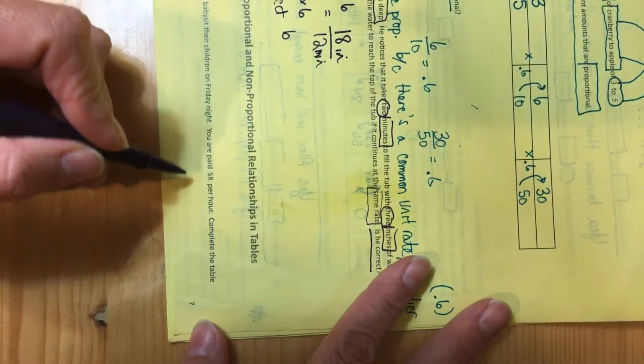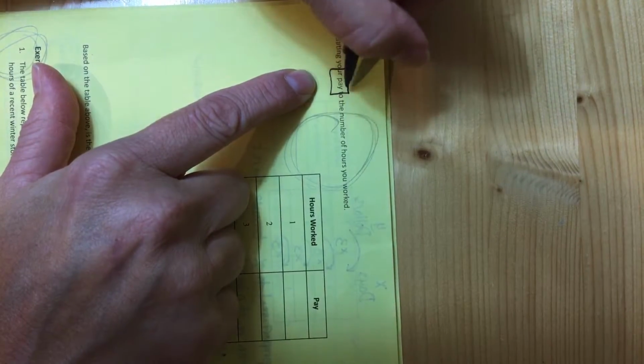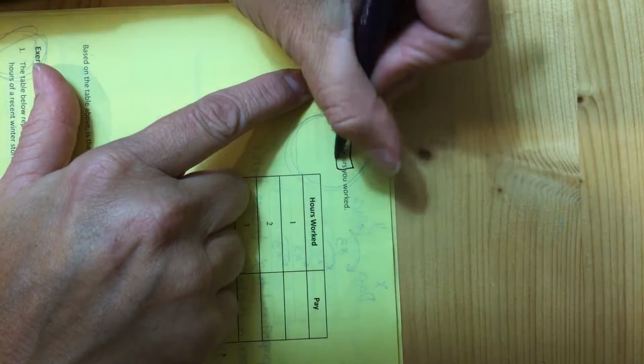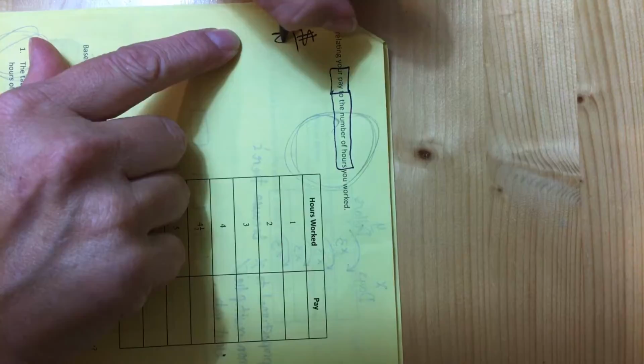The example says you've been hired by your neighbors to babysit their children on Friday night, and you are paid $8 per hour. Complete the table, which you have to turn the page for, relating your pay to the number of hours you worked. Your pay to the number of hours you worked. So that's giving me a hint there that it needs to be the money over the hours.